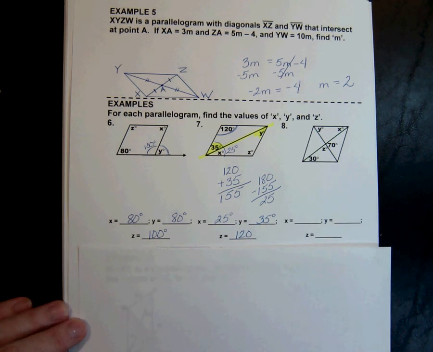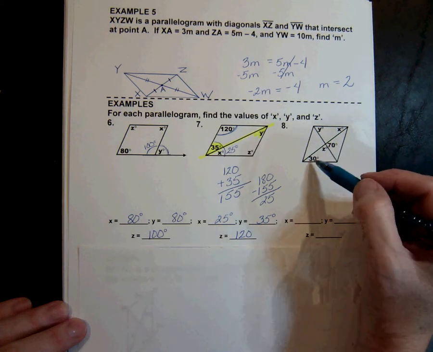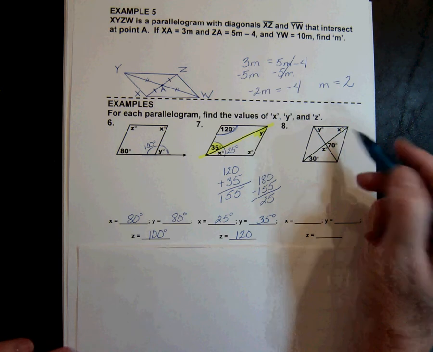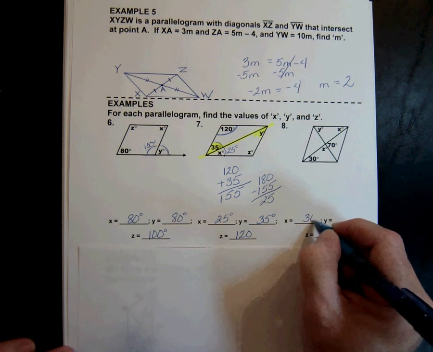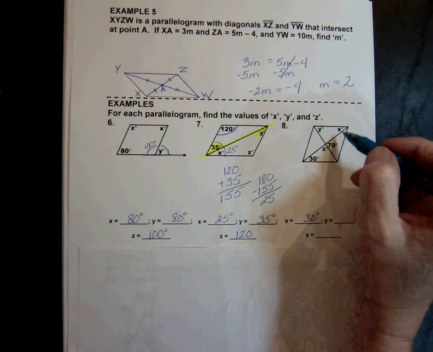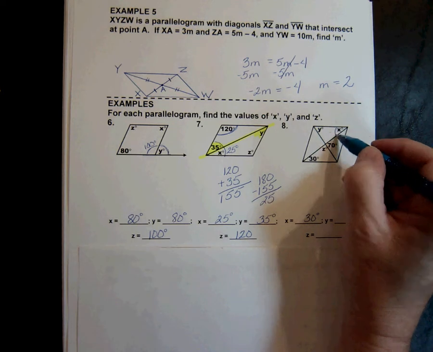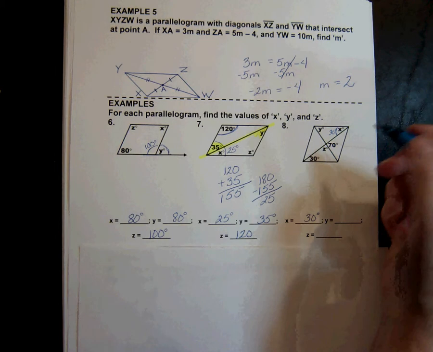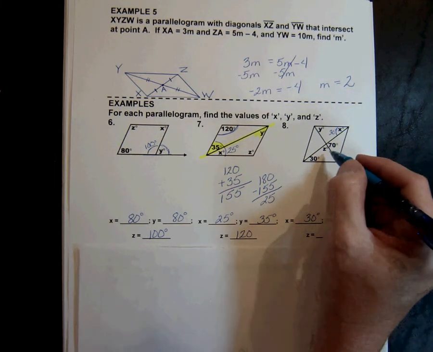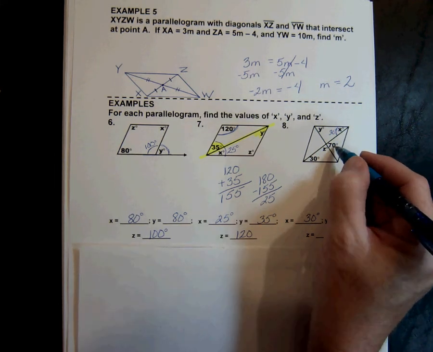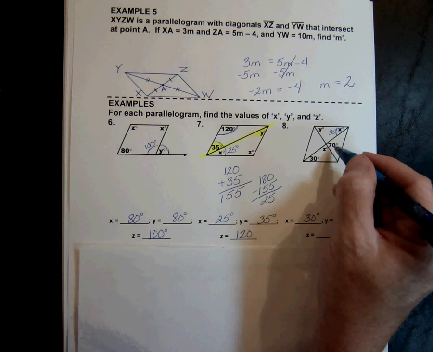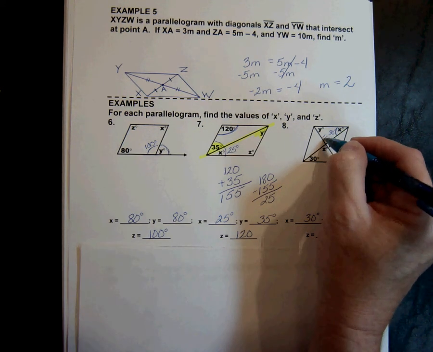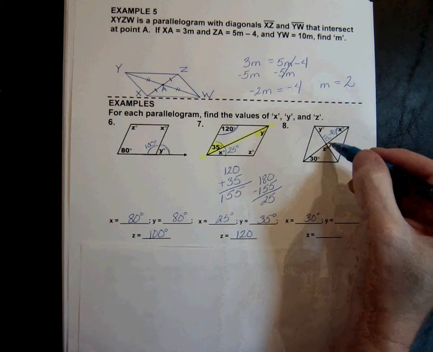Okay, if this is a 30-degree angle, then we know that x is also a 30-degree angle. And so if this is 30, and this is 70, this creates a straight line, so this right here would be 110, this angle right there.